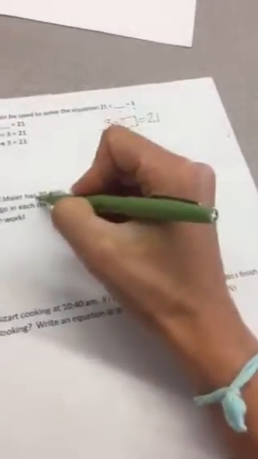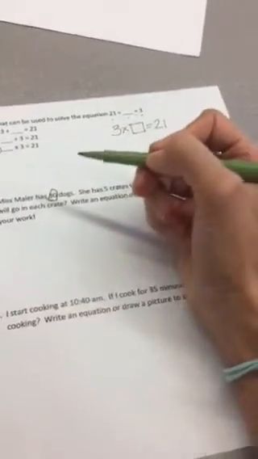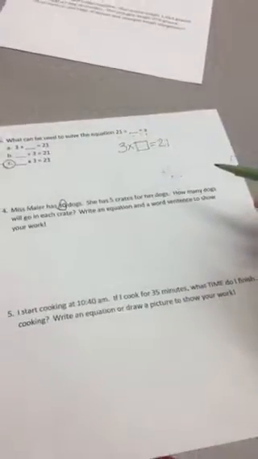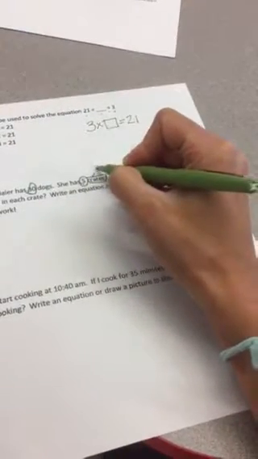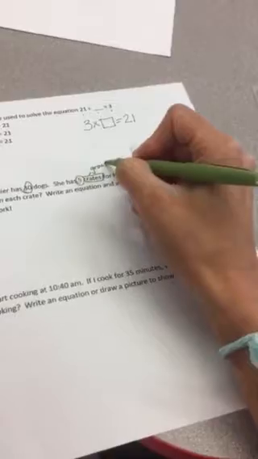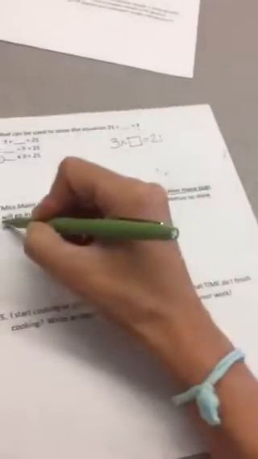Miss Mayer has 30 dogs. Notice that I'm circling all the numbers and boxing keywords, because that helps me figure out what operation that I should use. She has 5 crates. I'm boxing crates because usually that will tell me that that number represents my groups. How many dogs will go in each crate? And I was correct because we're missing the size of each crate.